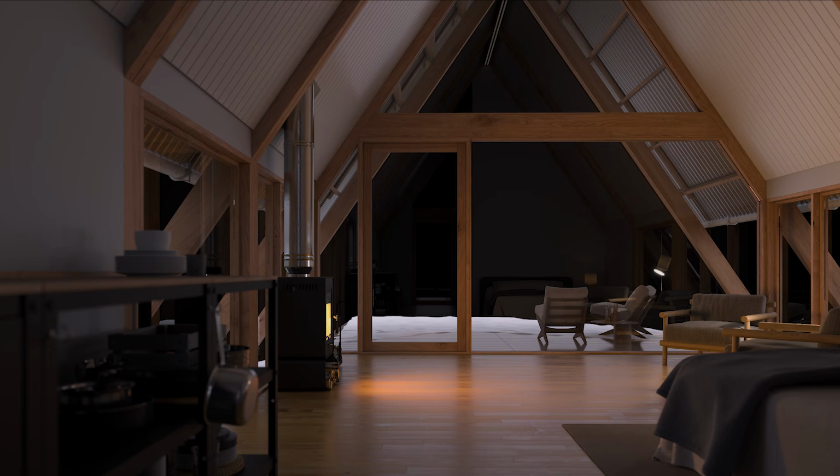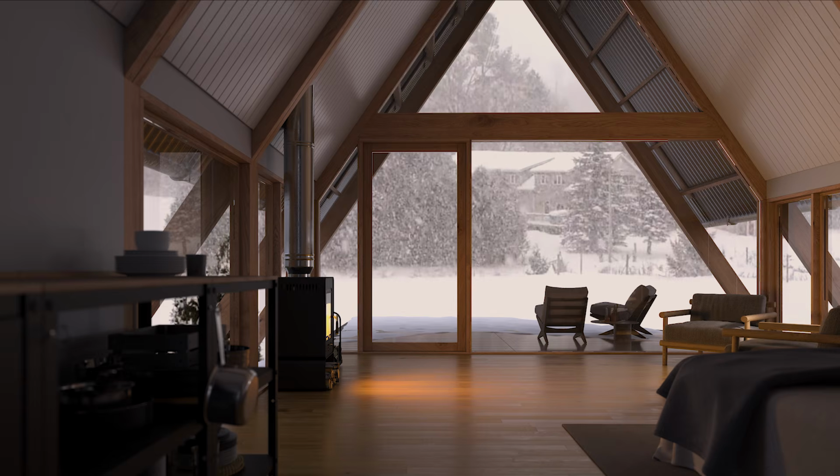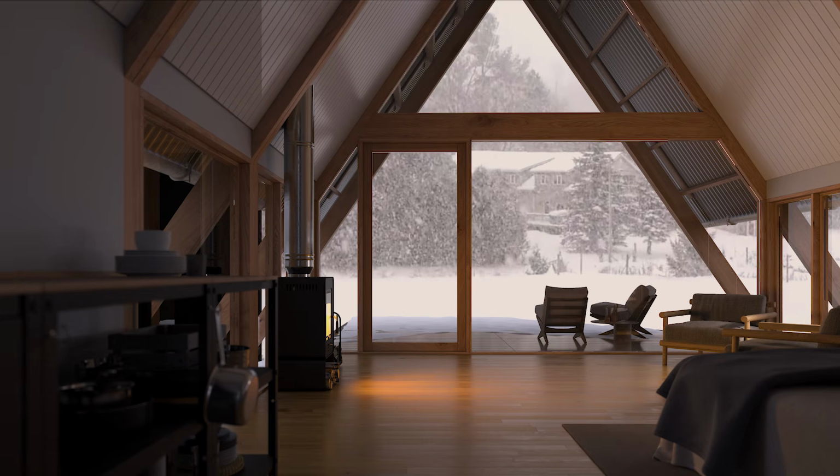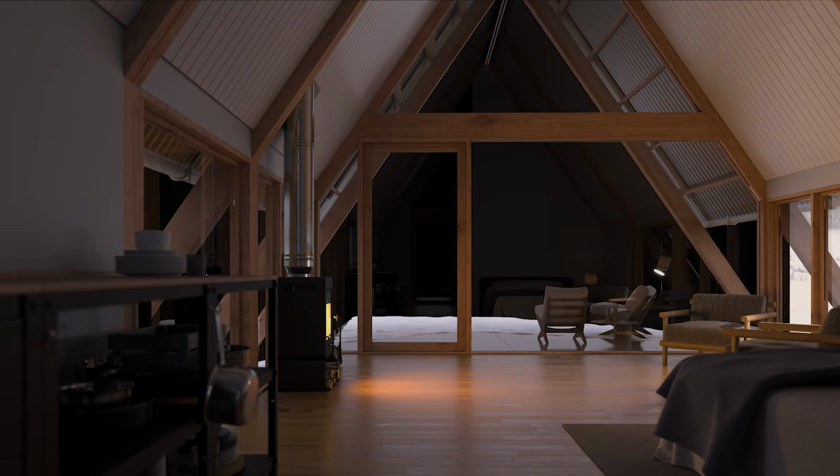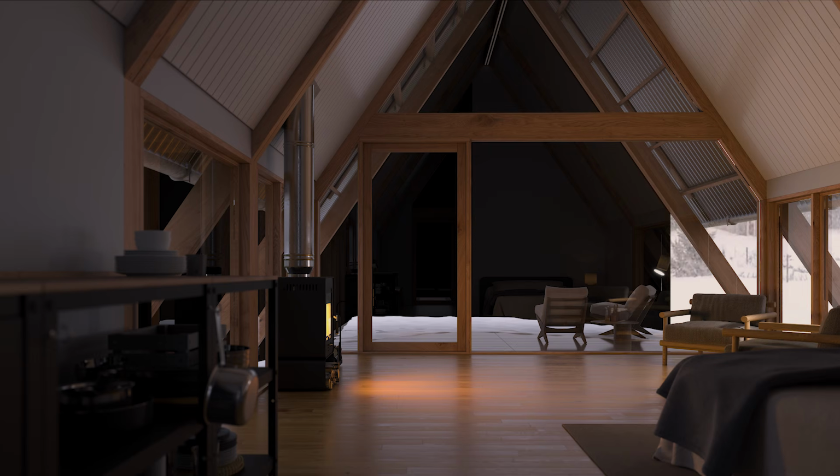Take a look at the before and after. Without using heavy particles, this simple effect already adds a cinematic, wintry mood to the scene.